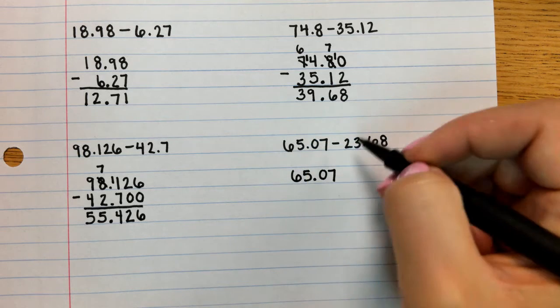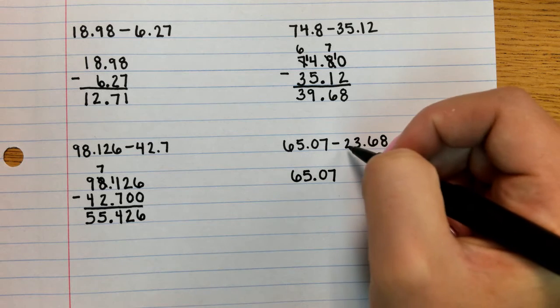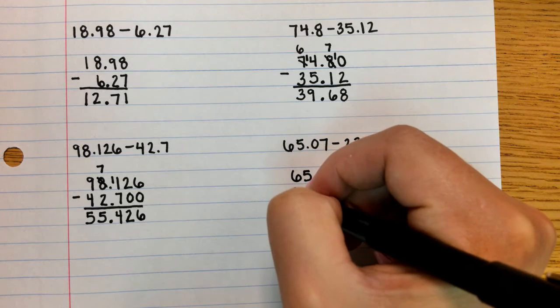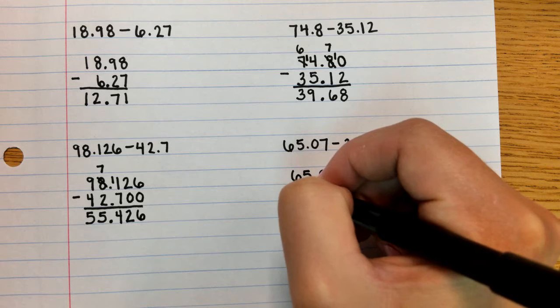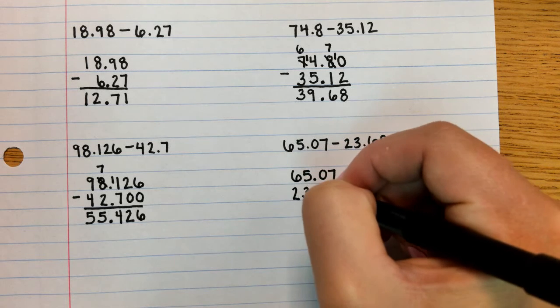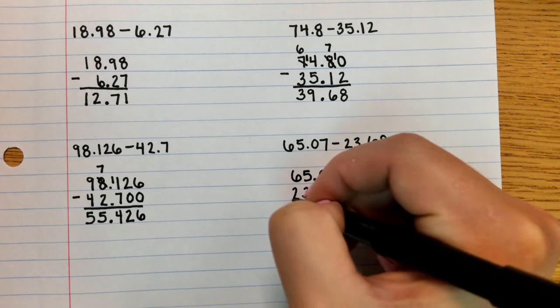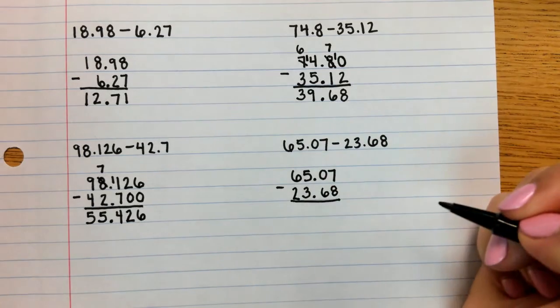So now this last example, I'm going to write my first number, so 65.07. My second number, my 2 is in the tens place, so 2 comes first. 3 is in the ones, decimal, 6, 8. I don't have any spaces, so I'm going to subtract.